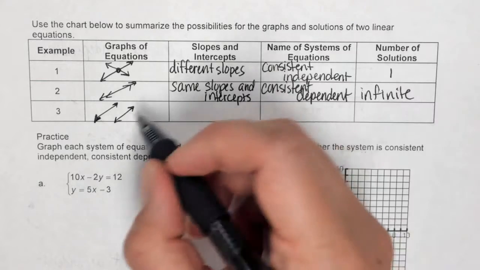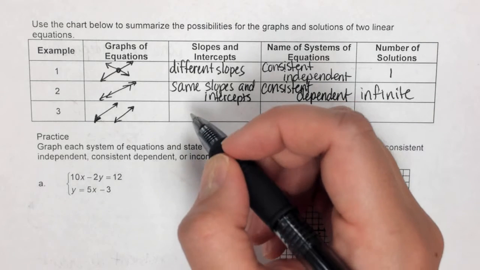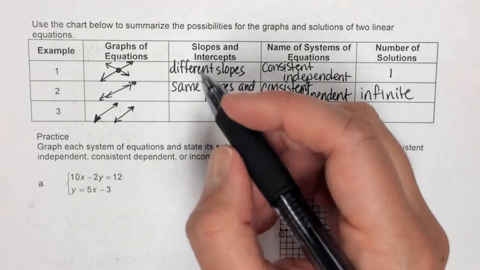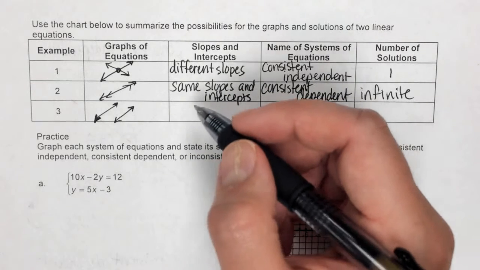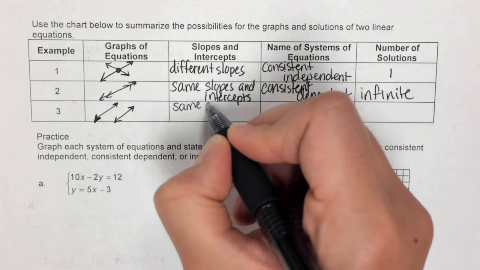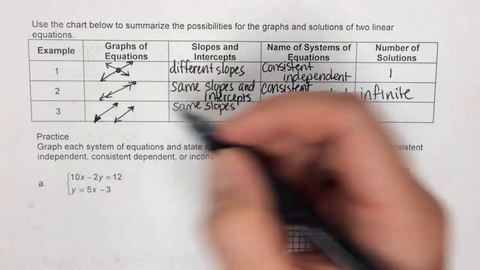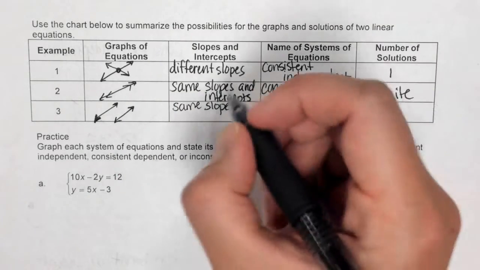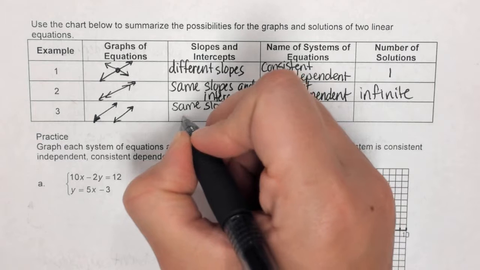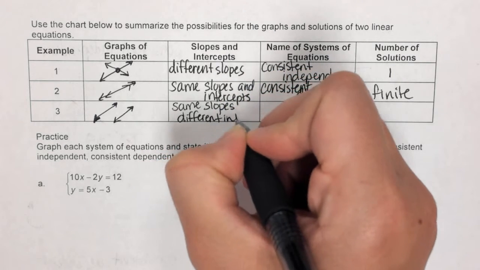Okay. And what about these slopes? Same or different? Yeah, parallel lines have the same slope, right? So they have the same slopes. What about their intercepts? Yeah, they have to be different or else they would be the exact same line, right? So this would be same slopes, different intercepts.